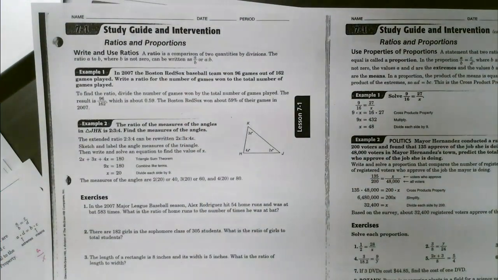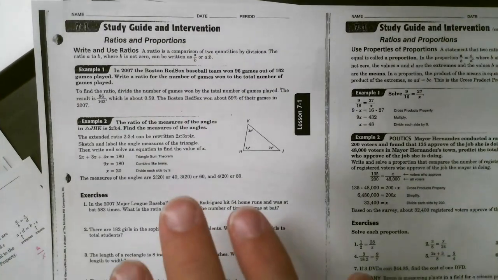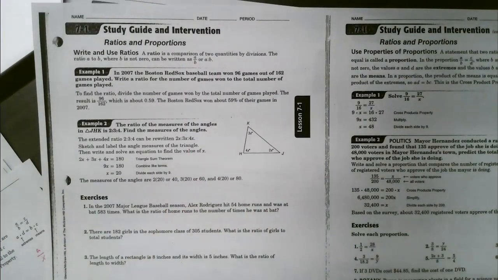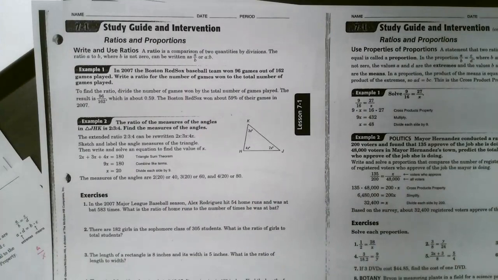Now, when we do our scale factor, it's a little bit different because our scale factor is comparing two images. And we always compare the new image to the original image. And it always goes in that order. When we set up our ratios here, if we're writing them in words, again, you're going to do it in whatever order they appear. So first, we're going to talk about how to set up a ratio. And then we're going to talk about how to solve a ratio.